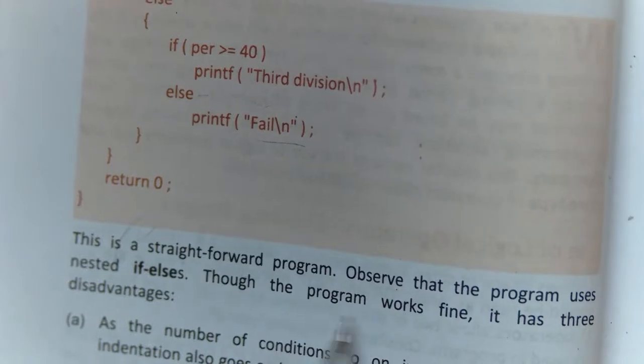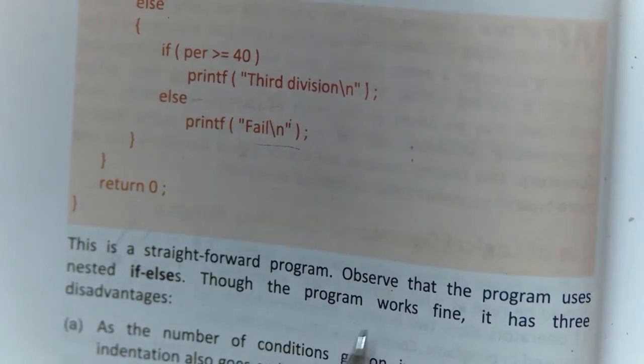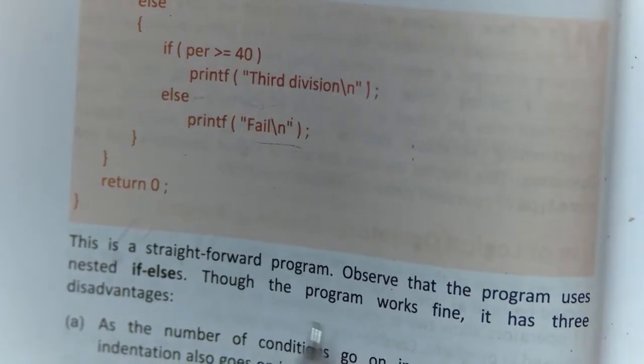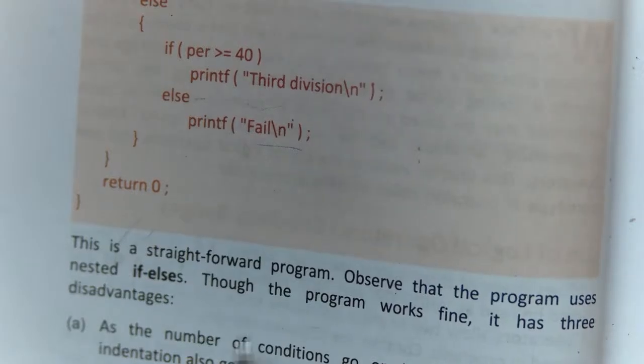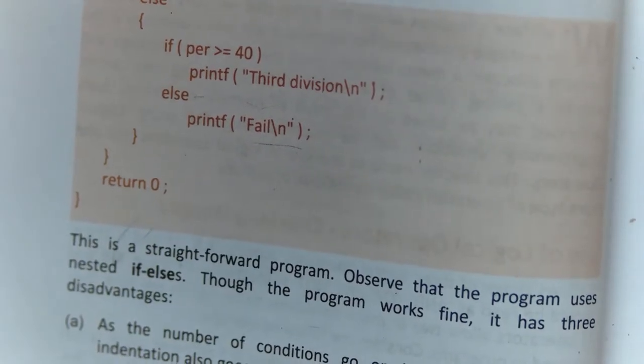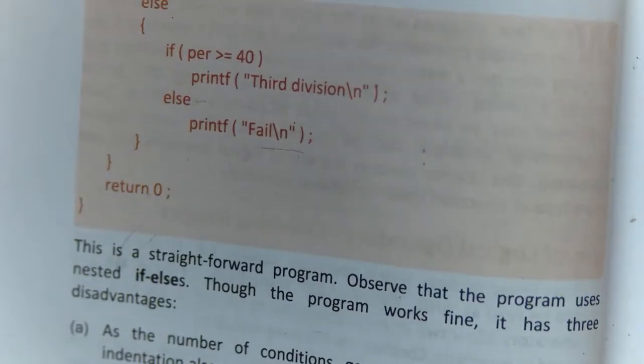This is a straightforward program. Observe that the program uses nested if-else. Though the program works fine, it has 3 disadvantages. As the number of conditions goes on increasing, the level of indentation also goes on increasing.